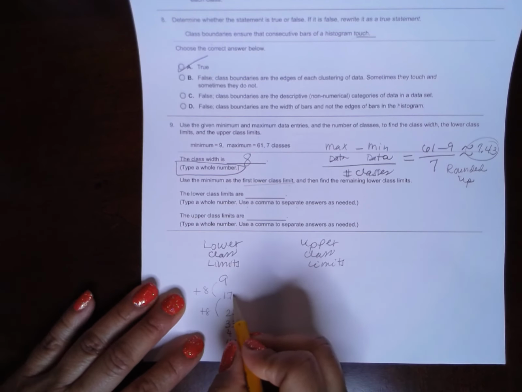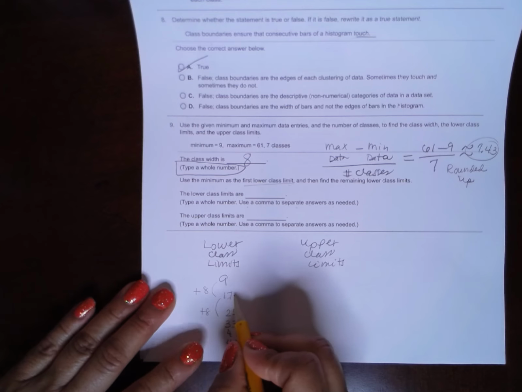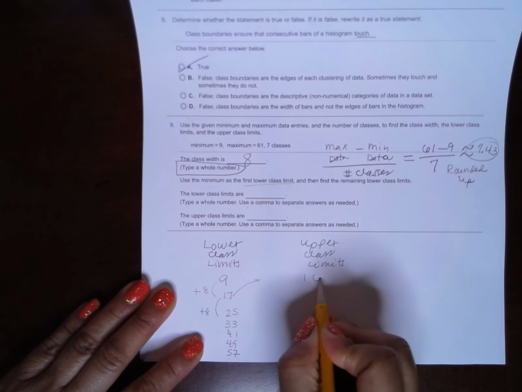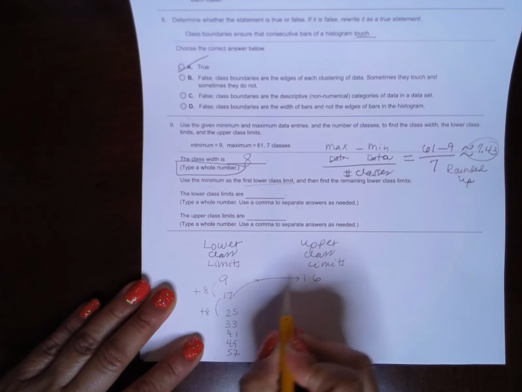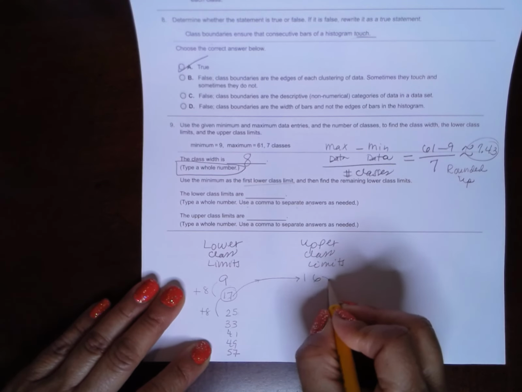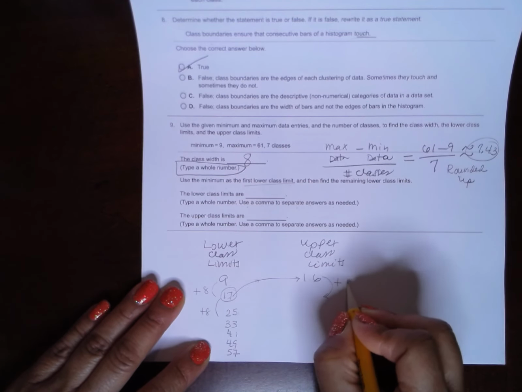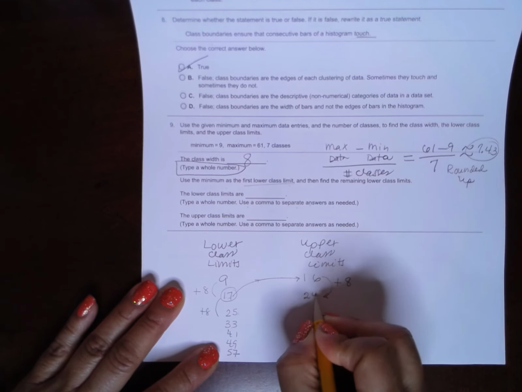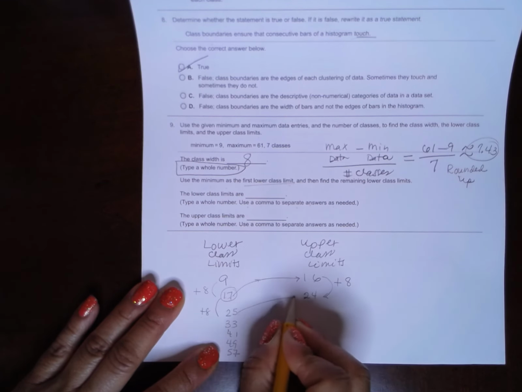For the upper class limits, you're going to look at the second lower class limit, and you're going to go one less. So 16 is one less than the second lower class limit. Then to generate the next one, you will be adding the class width of 8. That will give you 24, which is one less than 25.